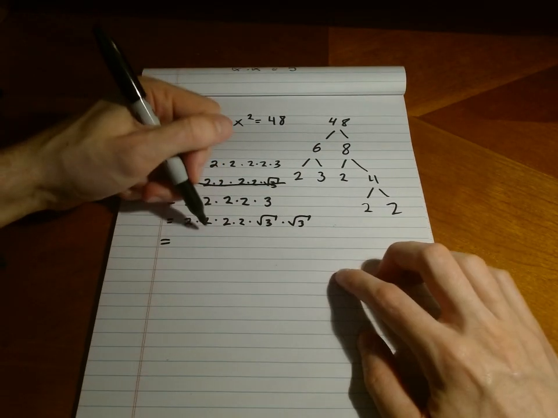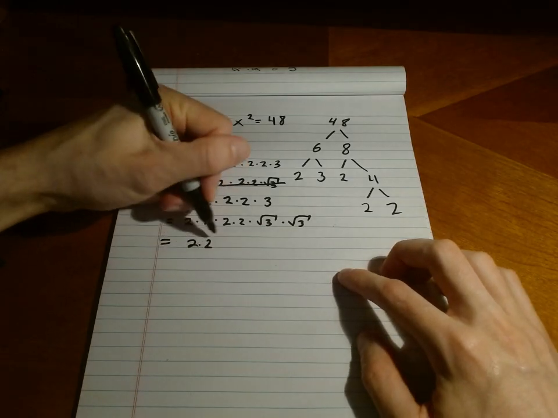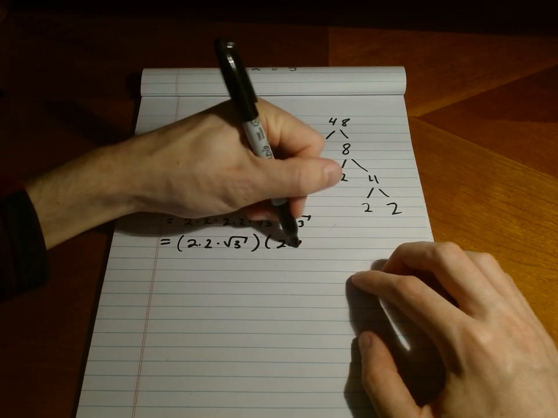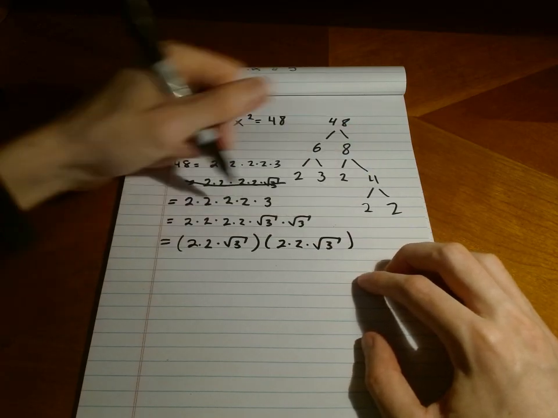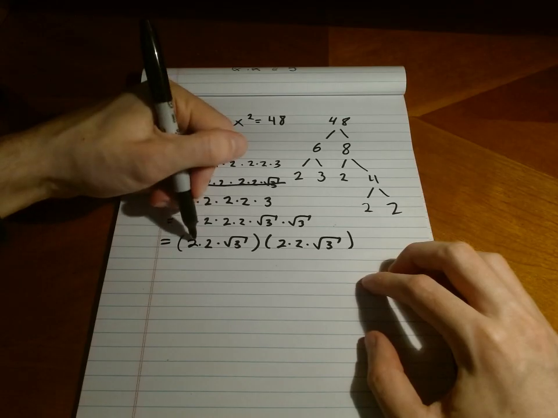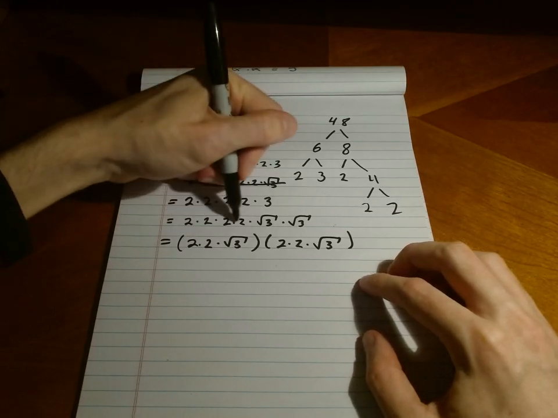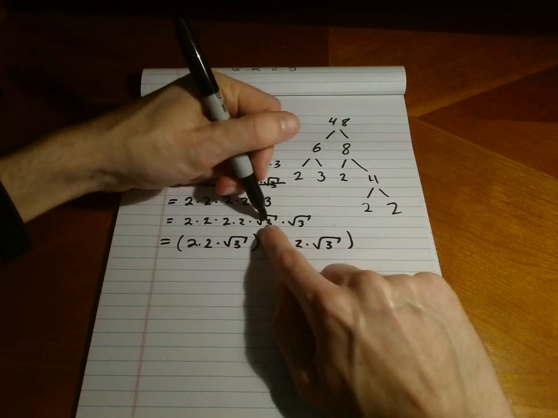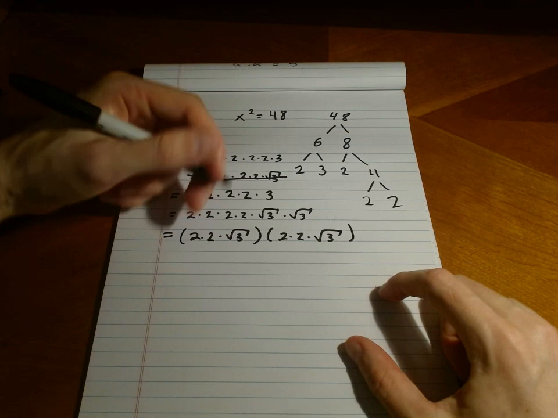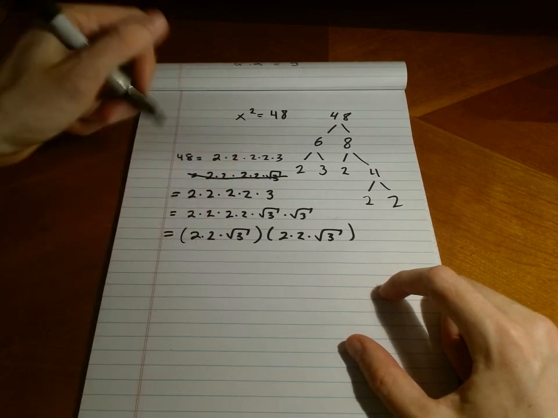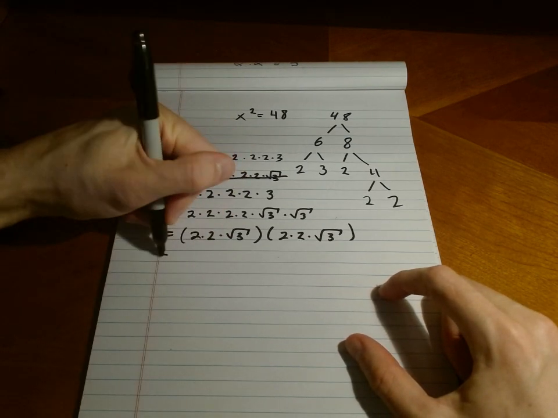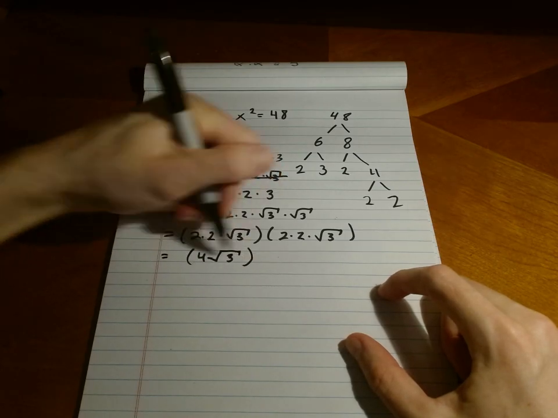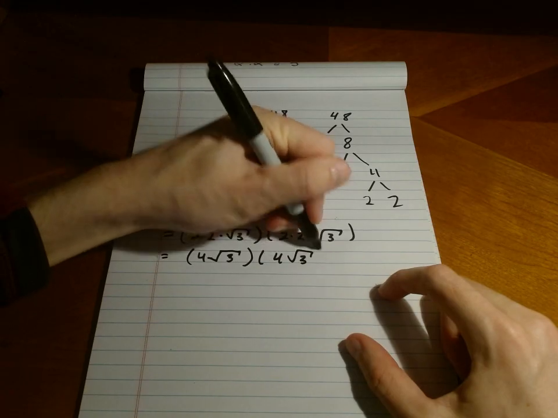So we're going to regroup these things. 2 times 2 times the square root of 3. 2 times 2 times the square root of 3. So I kept a pair of 2's together here, and a pair of 2's together here, and I moved around the square roots of 3. So that must mean that, what does this simplify to? 2 times 2 is 4 times the square root of 3. 4 times the square root of 3.